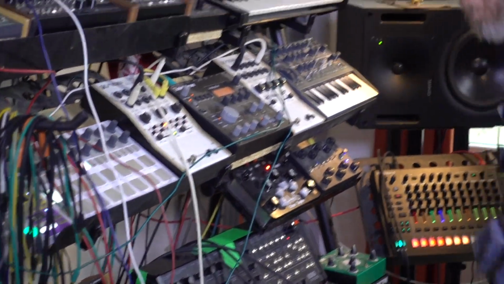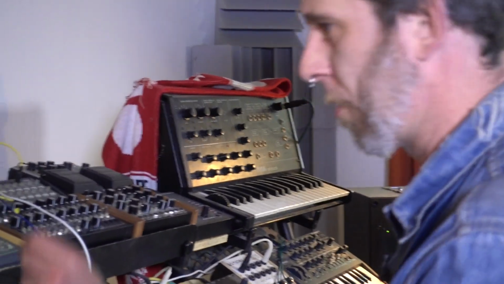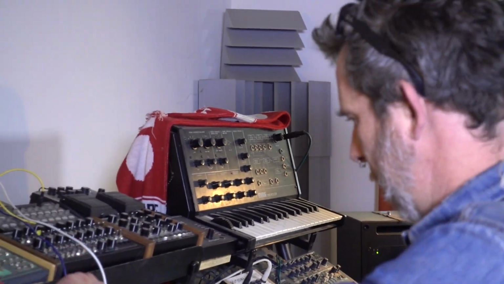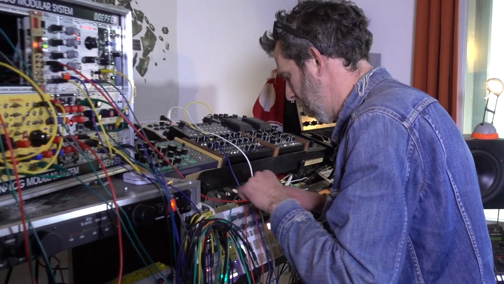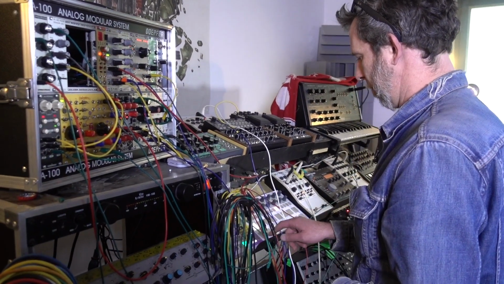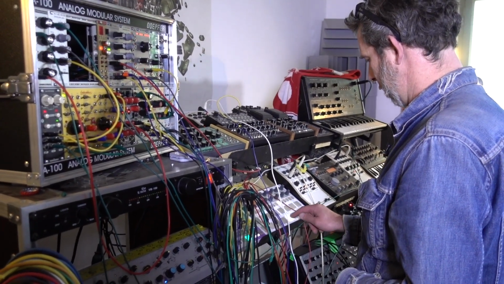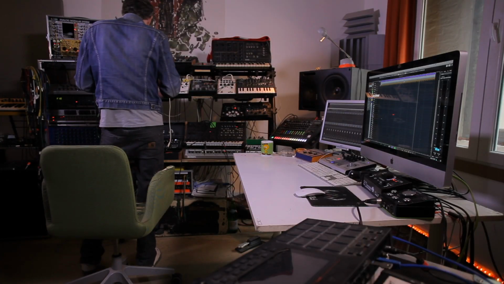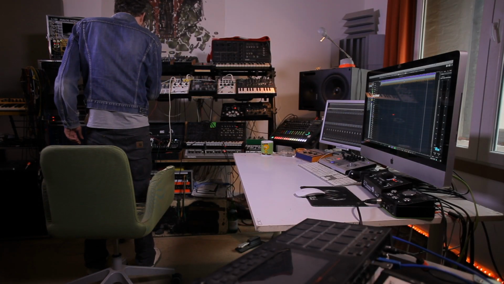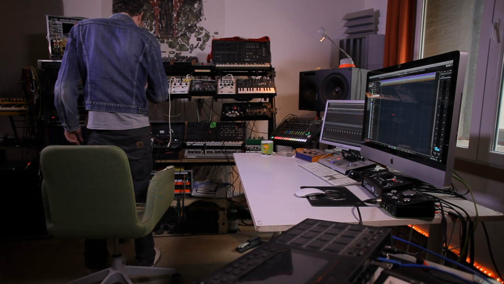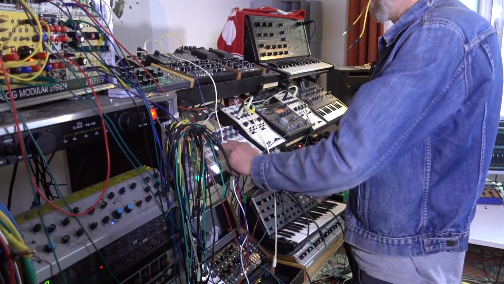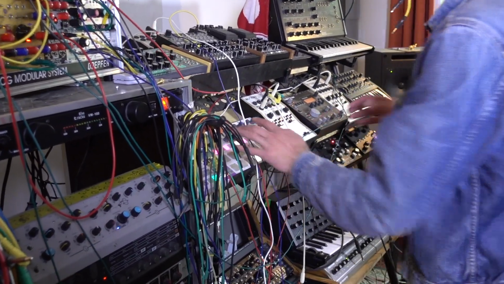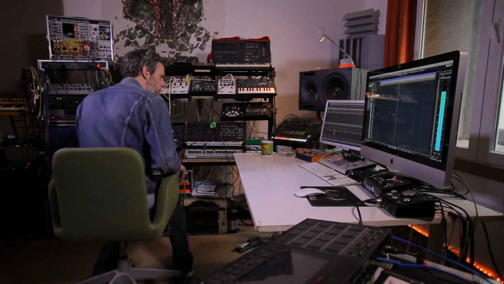and I wanna trigger a bass drum that goes in here from number 5, which would be this one. So, and there should be a connection now. Here we have the bass drum. I just do some random bass drum.